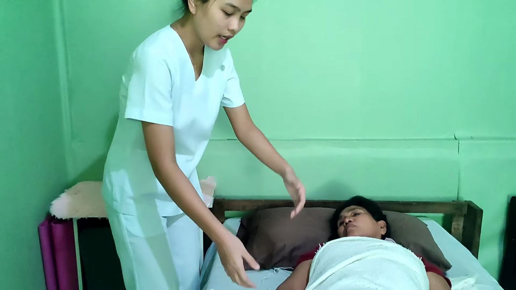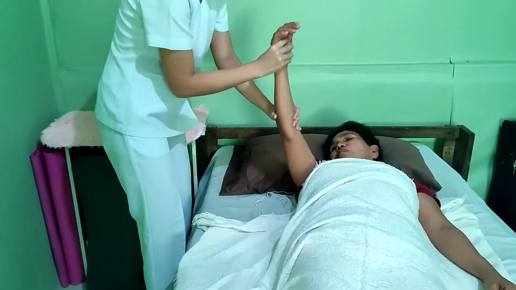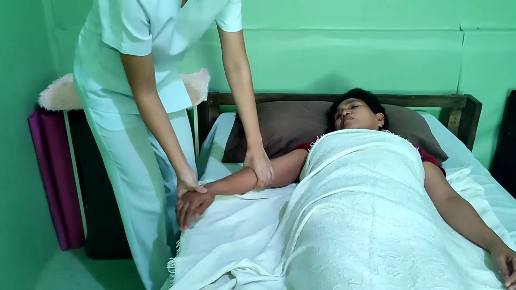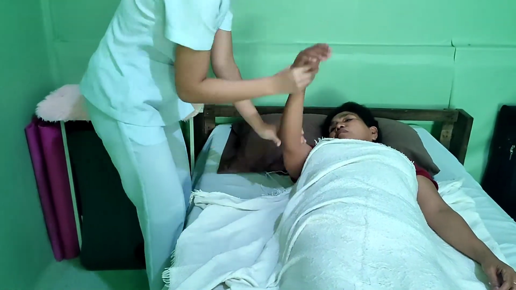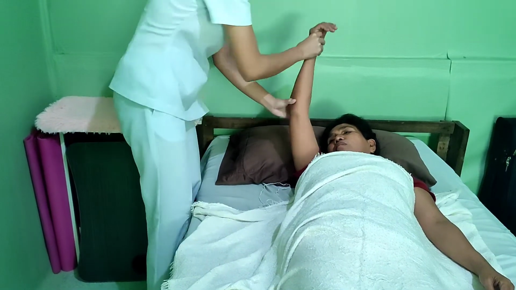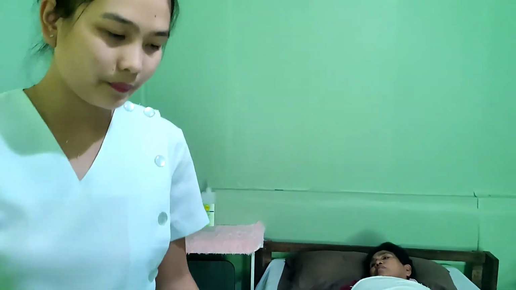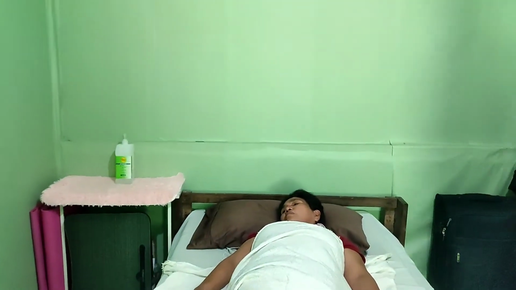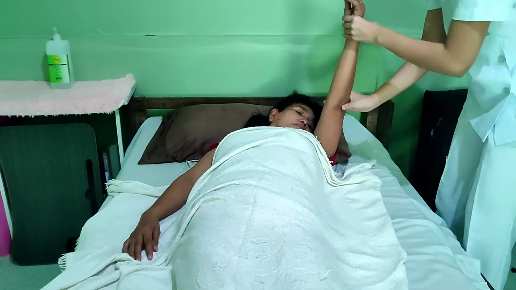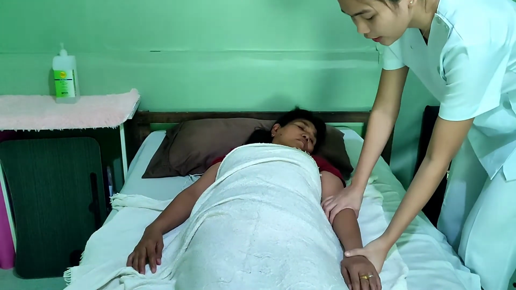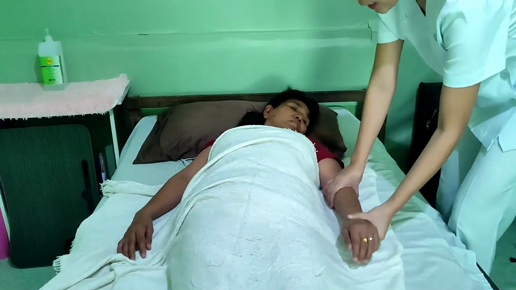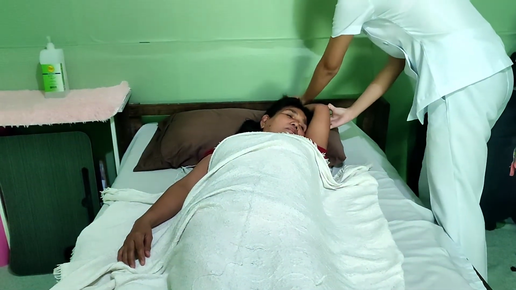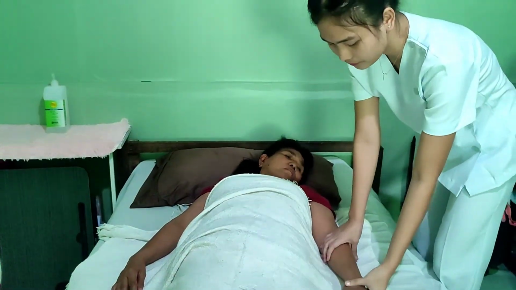So again, flexion, extension, vertical abduction, vertical adduction, internal rotation, and external rotation. After that, move to the other side. So, flexion, extension, vertical abduction, vertical adduction, internal rotation, and external rotation.